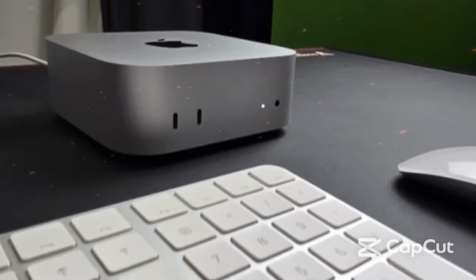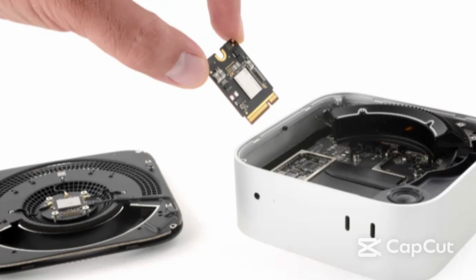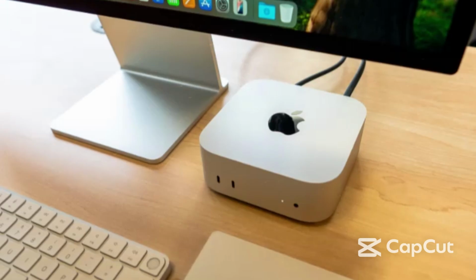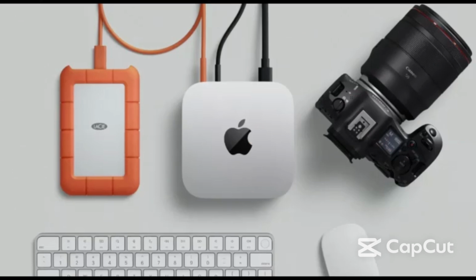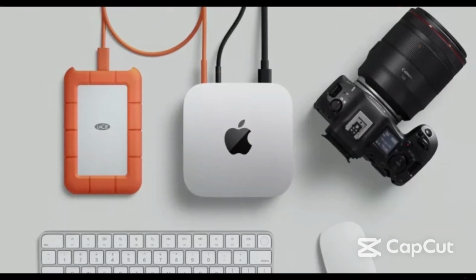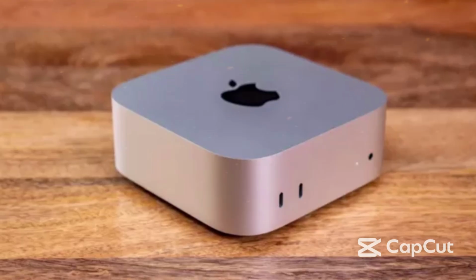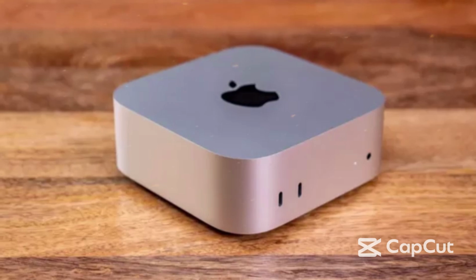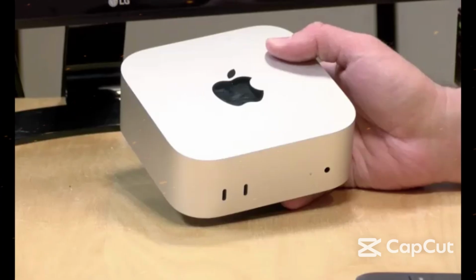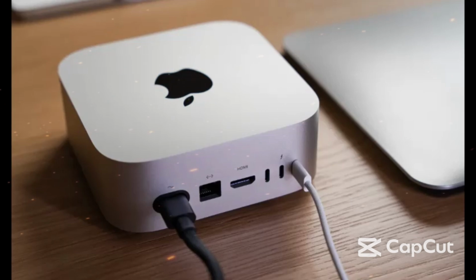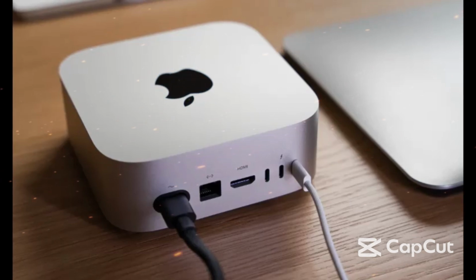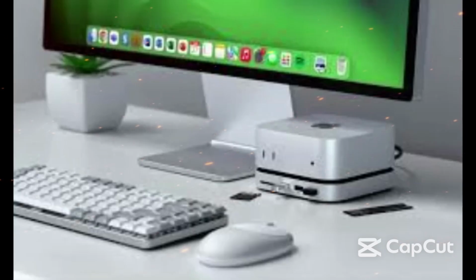Today I'm going to explain features and specifications of M5 Mac Mini in details. Apple is preparing to redefine desktop computing with the arrival of the M5 Mac Mini, the next-generation powerhouse set to build on the legacy of the M1, M2, and M4 chip models. The Mac Mini has always been a favorite among users who want strong performance in a compact form, and the M5 iteration promises to take that reputation even further.